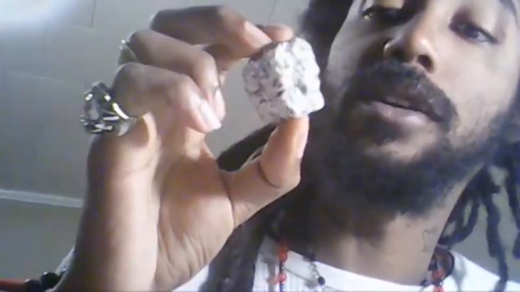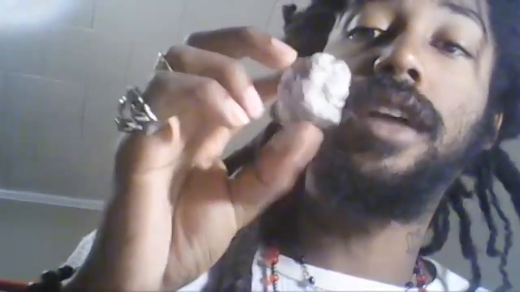Compared to, say, this crystal right here, which I'm still working to figure out. I could tell it has mica inclusions, because mica looks like little sheets, almost like a sheetrock type of vibe, in which they use mica between walls and stuff when they're building houses.